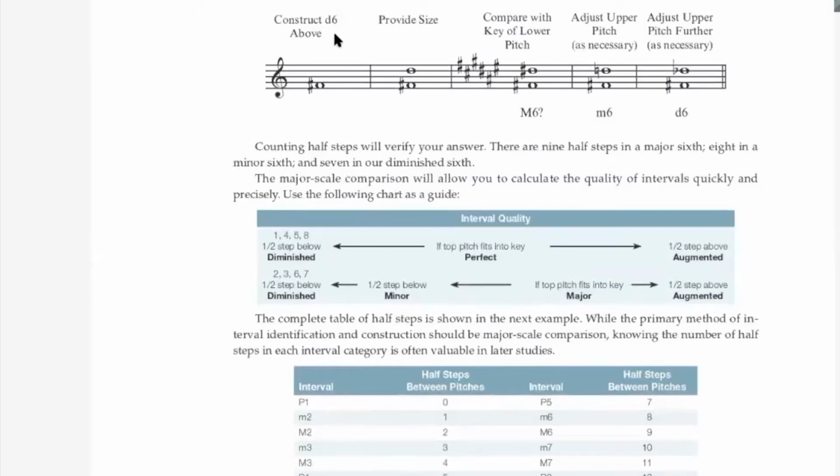Looking for a diminished sixth above F sharp. First, we're going to find what's the sixth above. F, G, A, B, C, D. It's D something. F sharp major has all these sharps, 6 sharps, including D sharp. So this one would be D sharp, would be a major sixth. Half step lower, D natural, is a minor sixth. And a half step lower than that, D flat, is a diminished sixth.